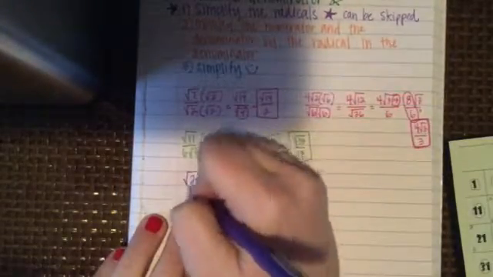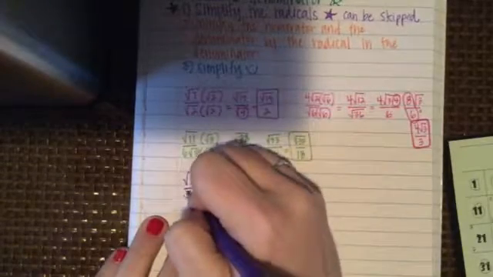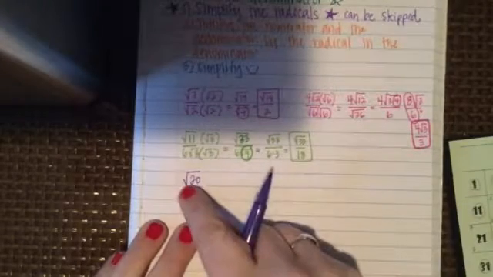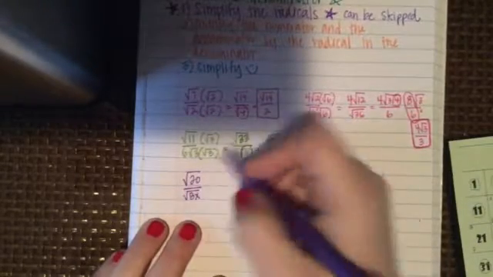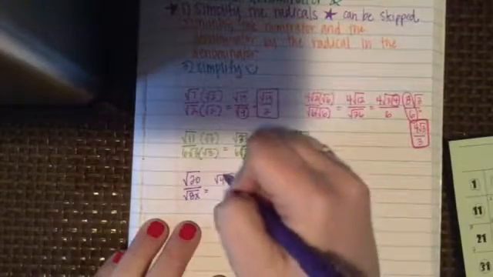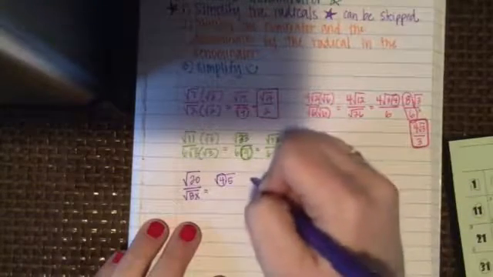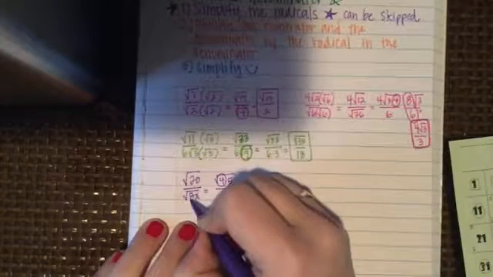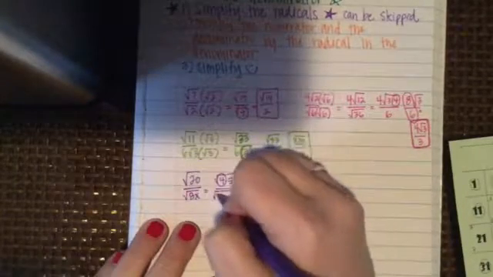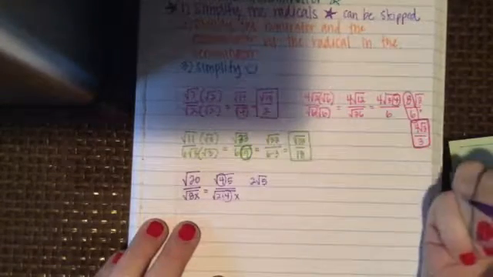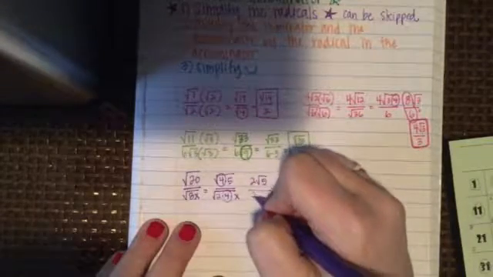Radical 20 over radical 8x. Okay. Can radical 20 be simplified? Sure can. 4 times 5. There's a perfect square, meaning it's 2 radical 5. Over, can 8x be simplified? Yep, 2 times 4 times x. The square root of 4 is 2, so radical 2x.